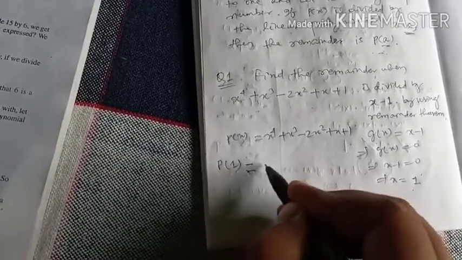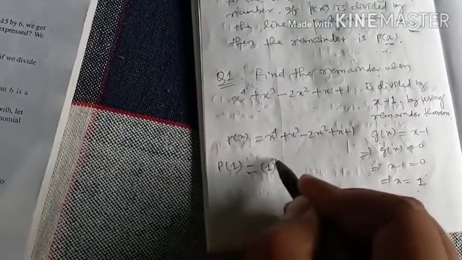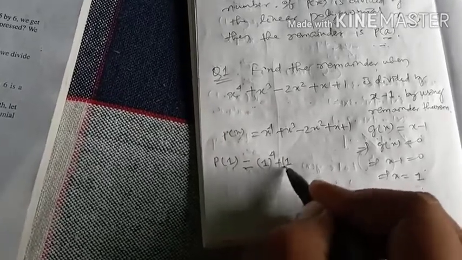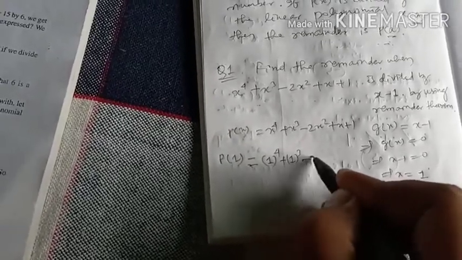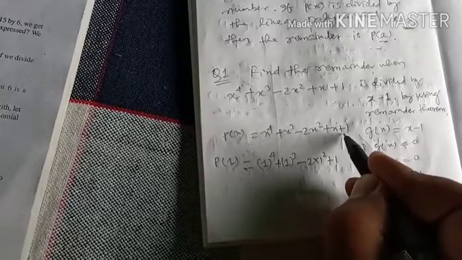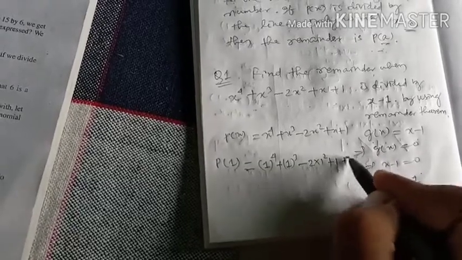So in place of x fourth we will write 1 to the power 4, minus in place of x cube we will write 1 to the power 3, in place of 2 into x square we will write 2 into 1 square, plus in place of x we will write 1, again in place of 1 we will write 1.